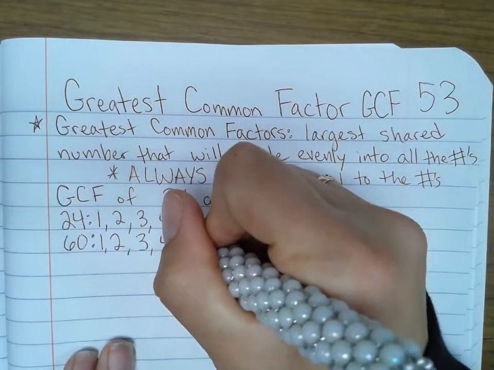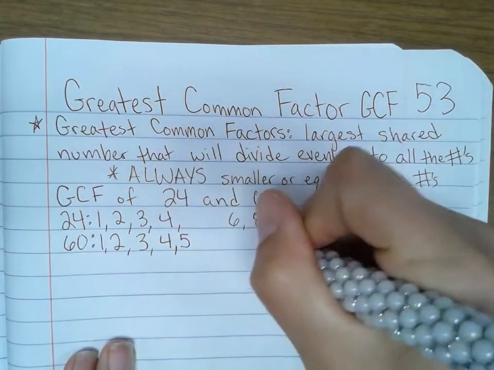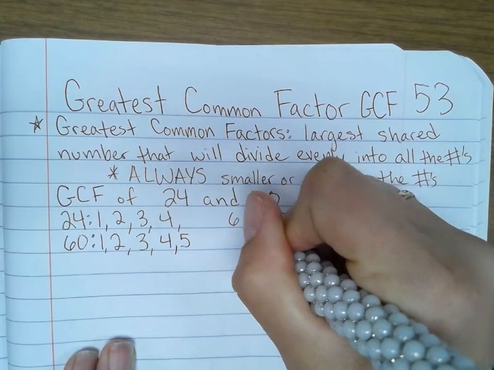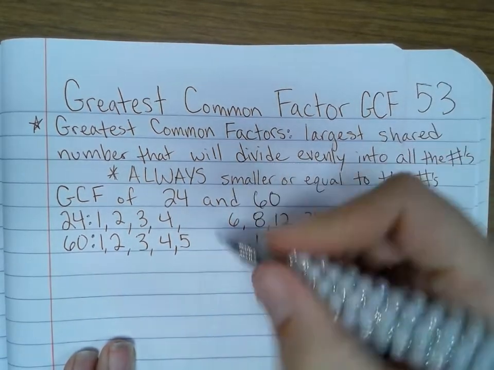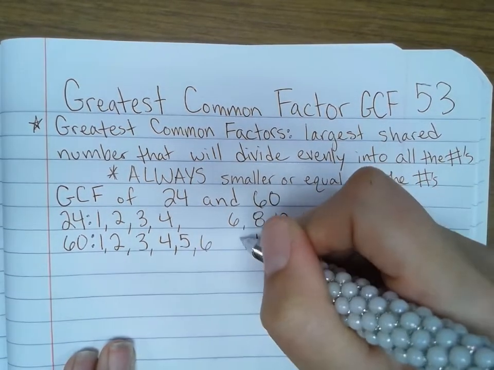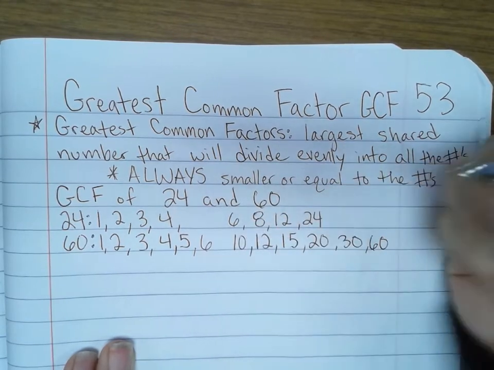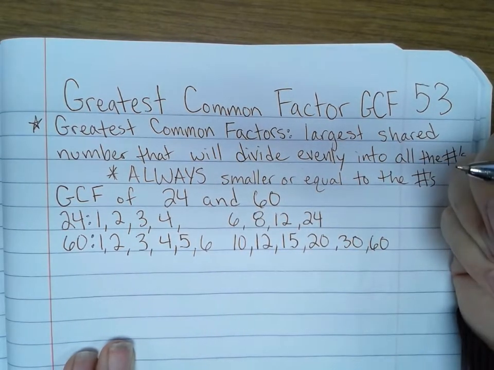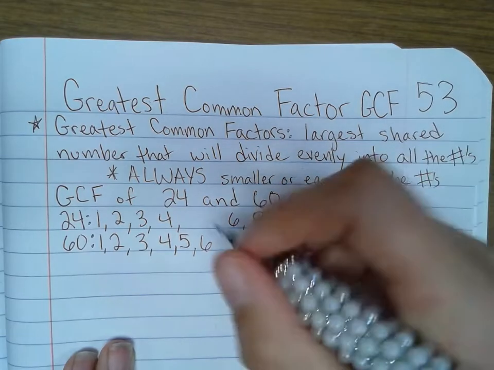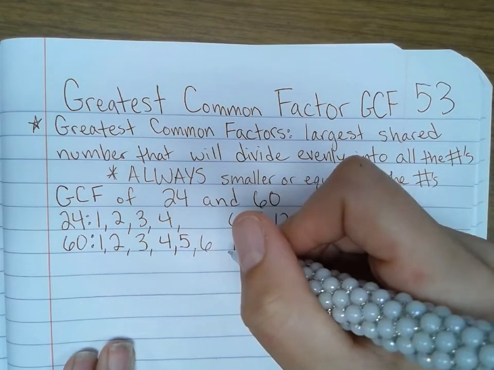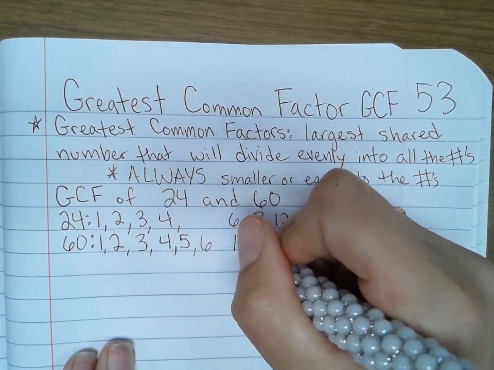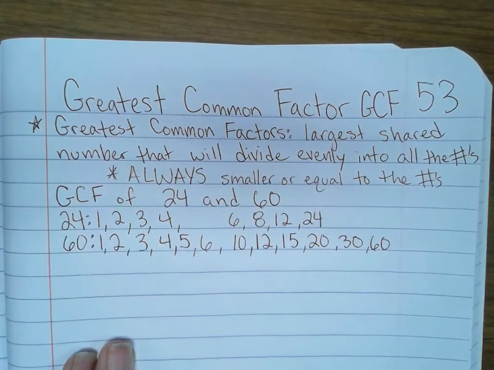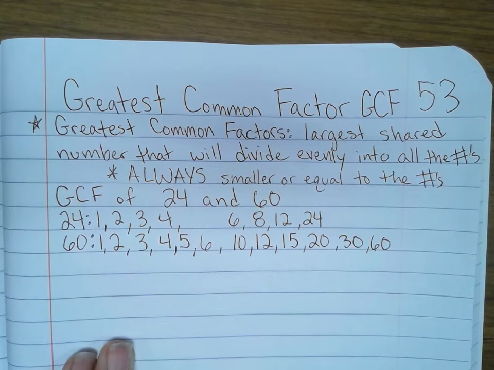5 will go into 60. Divide 60 by 5 and you get 12. 6 will go into 60 10 times. 7, if you question it, divide 7 into 60. It won't work though. 8 won't go into 60. 9 won't, and there is 10. So there's all my factors of 60. Okay, this can be kind of time consuming, especially if you accidentally miss some factors. In this case, we do have all of them.